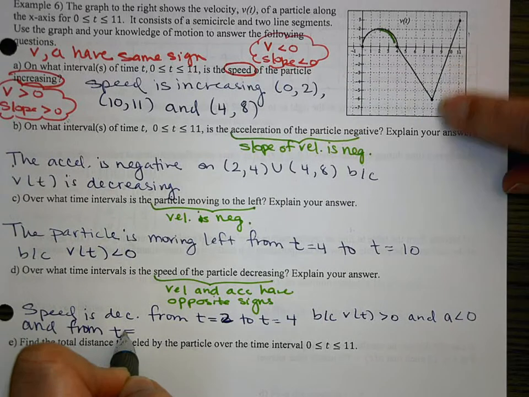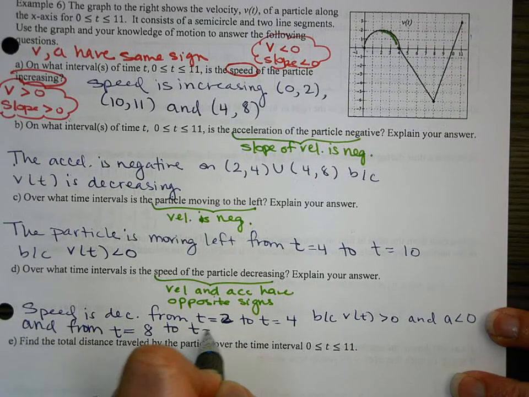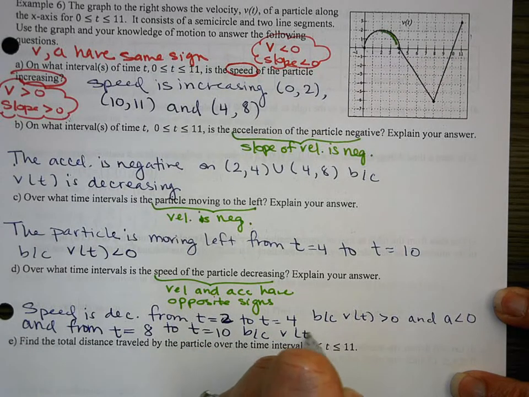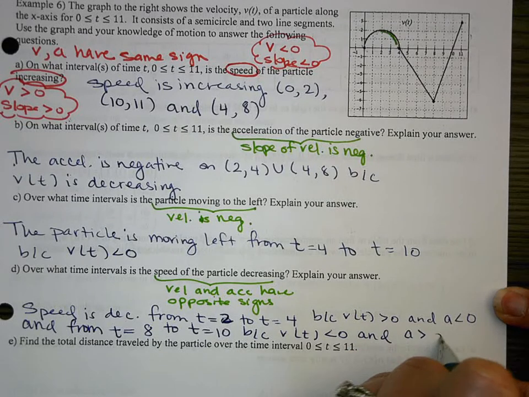So that would be from t equals 8 to t equals 10, and then that's the reverse, right? So because velocity is below the x-axis and yet it has a positive slope, acceleration would be positive.